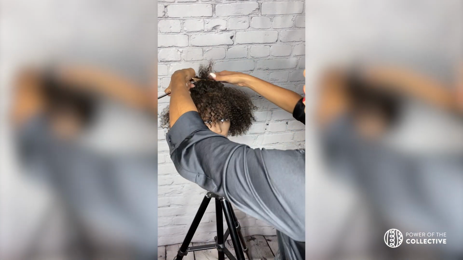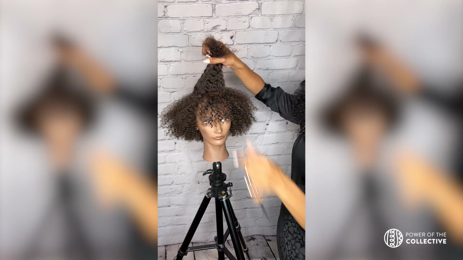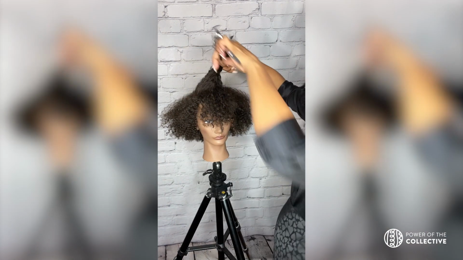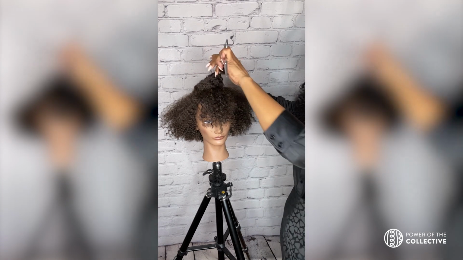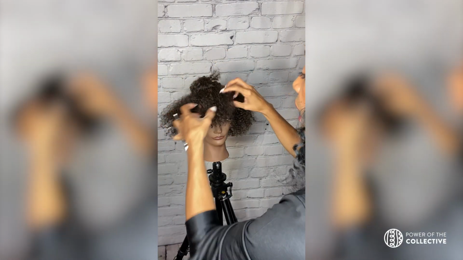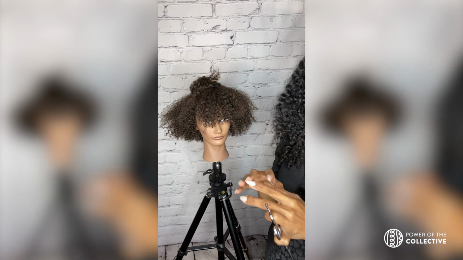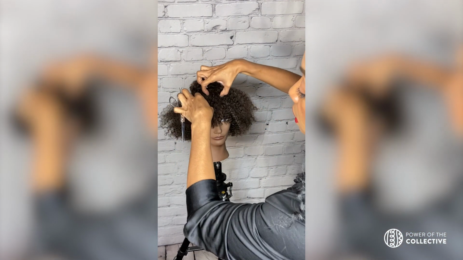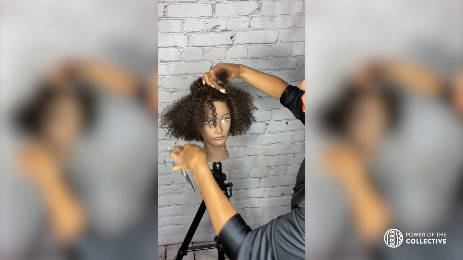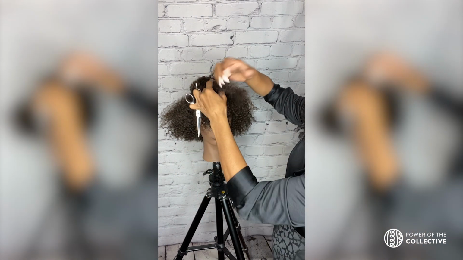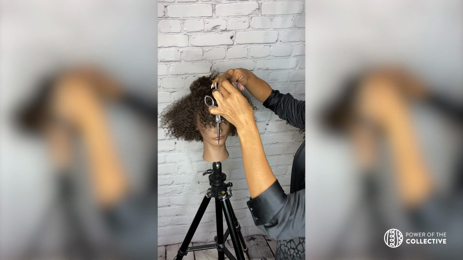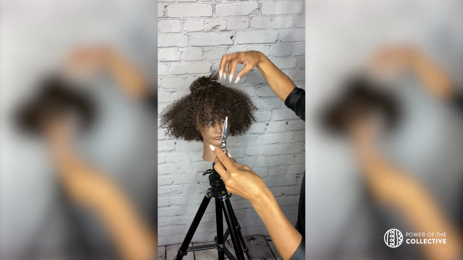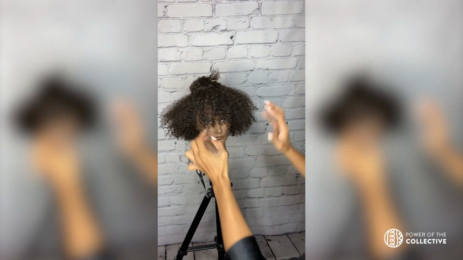We also want to give allowance for when we go in and wash and style, because you are going to automatically get a little bit more shrinkage than someone wearing their hair for a few days and coming in. And so we're going to do a similar thing that we did to the back, where we take that guide, we're going to elevate it a little bit, straight 90.